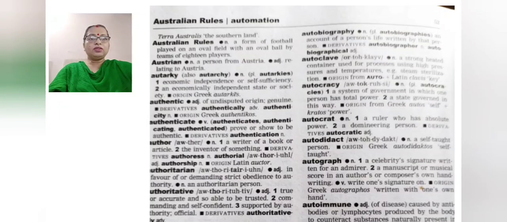Now see, children, here I have a picture for you from the dictionary. What does it tell you? Here the first word is Australian rules. The guide word you can see. Okay, the left hand side you have Australian rules, and the next word is automation. So you have from Australian rules to automation on this page.